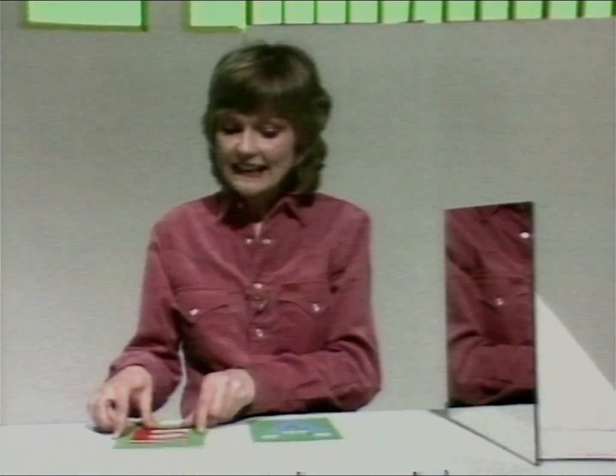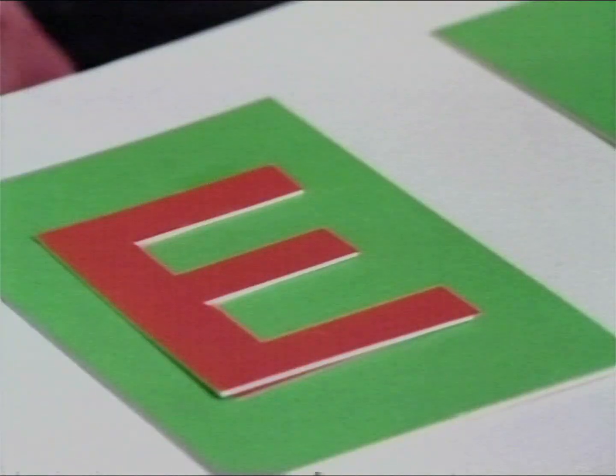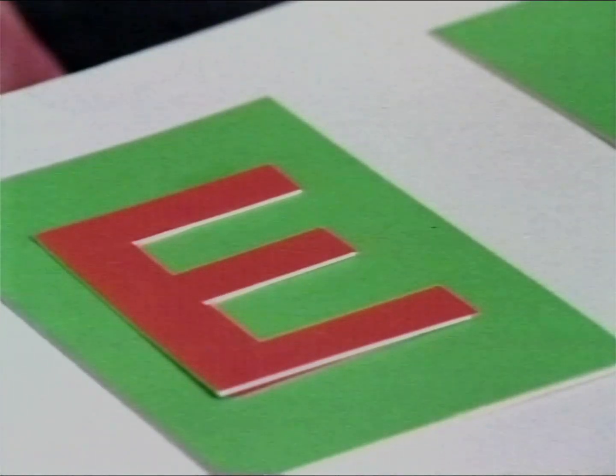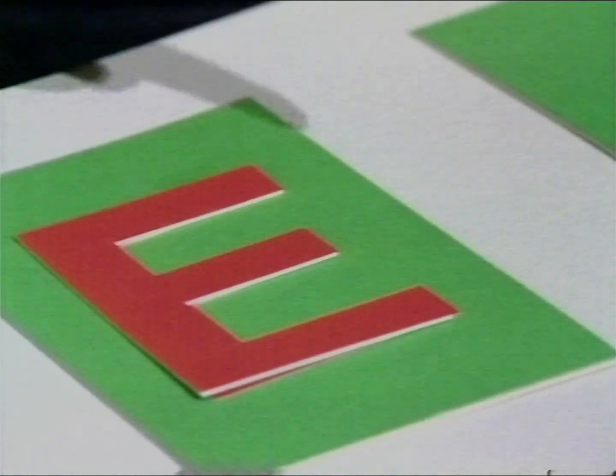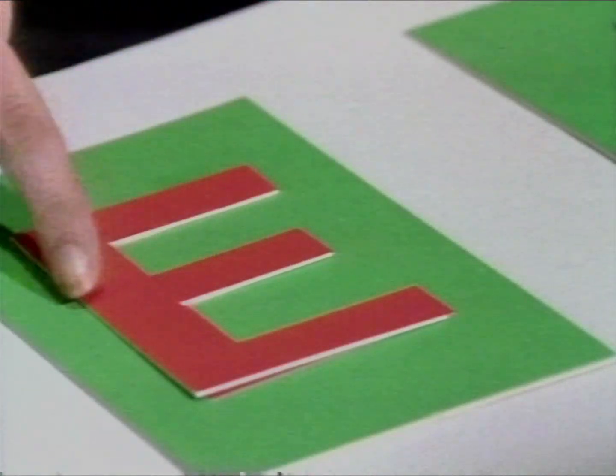Here's the letter E. Can I reflect the E onto itself? I can, but this time the mirror line is here.